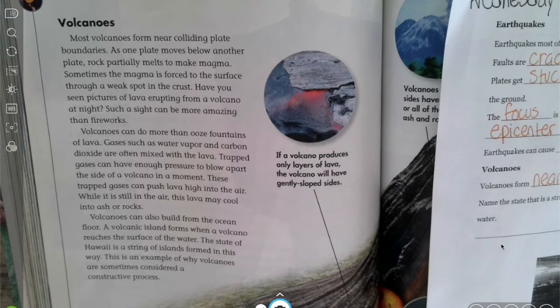Volcanoes can do more than ooze fountains of lava. Gases such as water vapor and carbon dioxide are often mixed with the lava. Trapped gases can have enough pressure to blow apart the side of a volcano in moments. These trapped gases can push lava high into the air. While it is still in the air, it may cool into ash or even rocks.